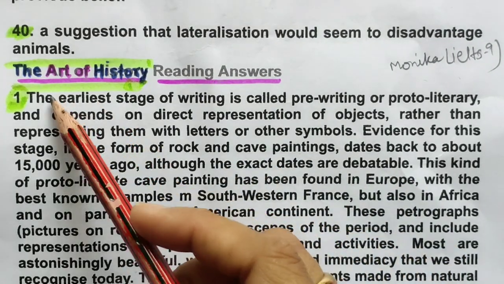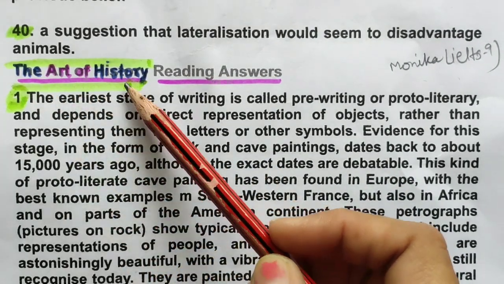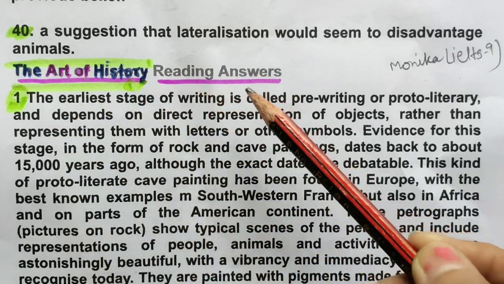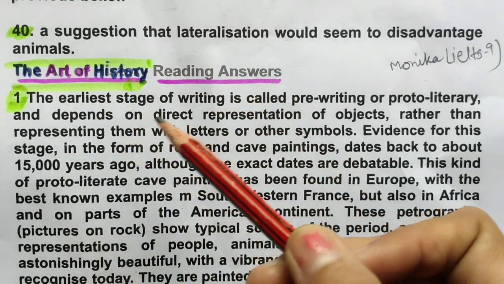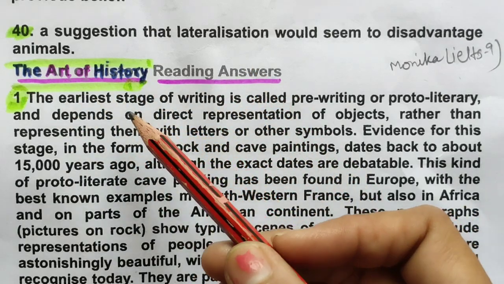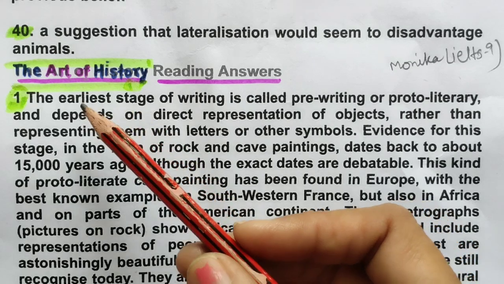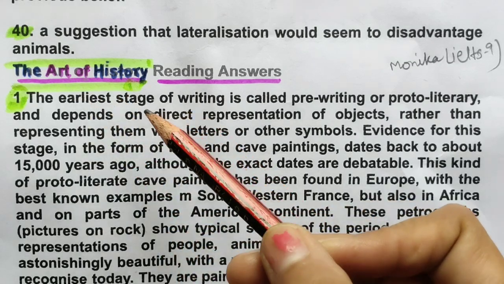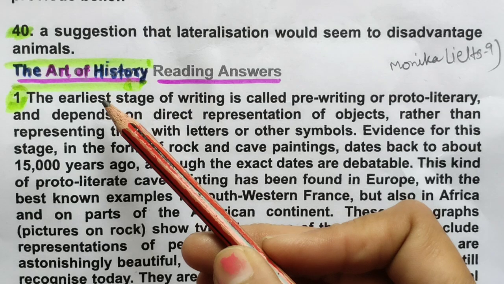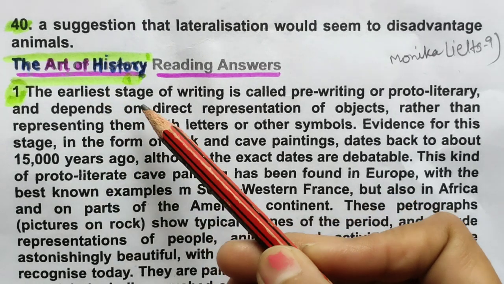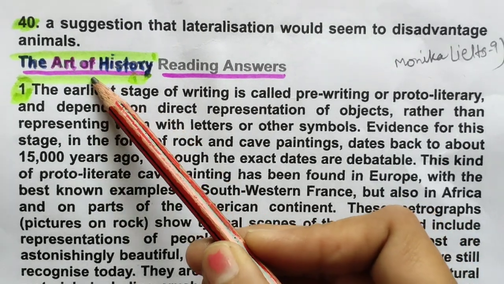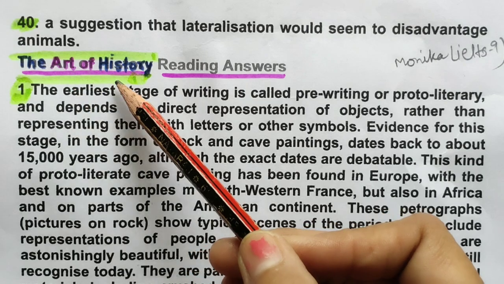So you can see this title name is The Art of History. The Art of History reading passage is there, and for the next 15 or 20 minutes we will be getting knowledge about the art of history. Definitely, the same thing you need to do when you are solving any reading passage. It means you need to understand the meaning of the title.